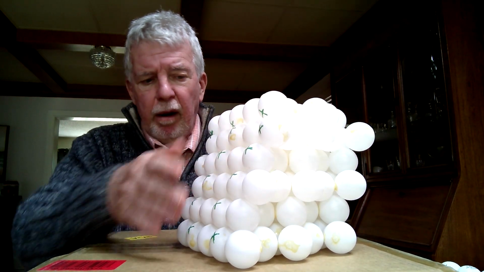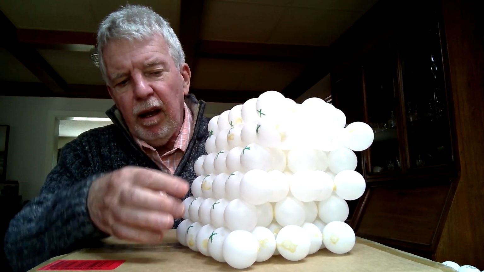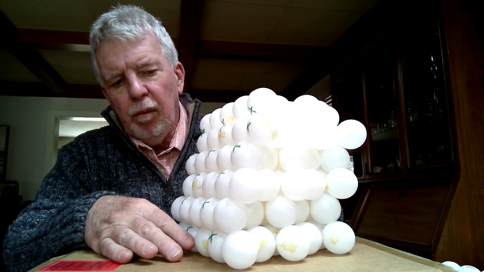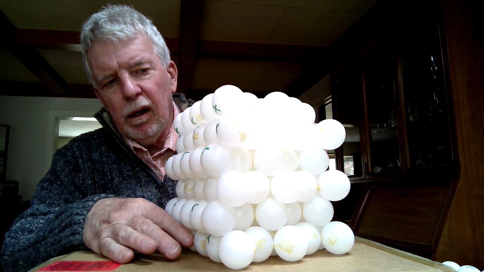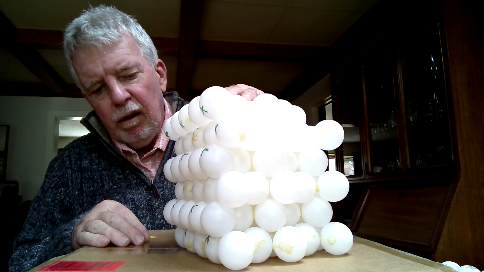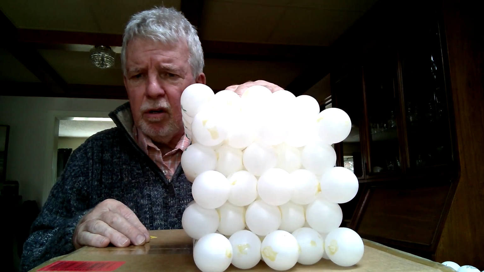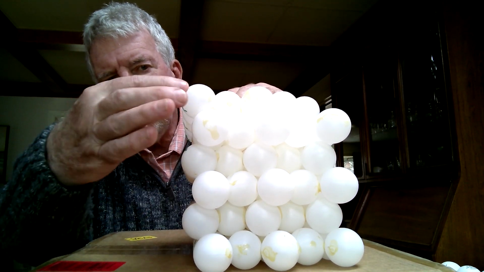We start with our ABC stacking of our FCC structure, and now if I move every second plane by one partial, like that, I've now created my hexagonal close packed structure, which is A, B, A, B, A, B stacking.